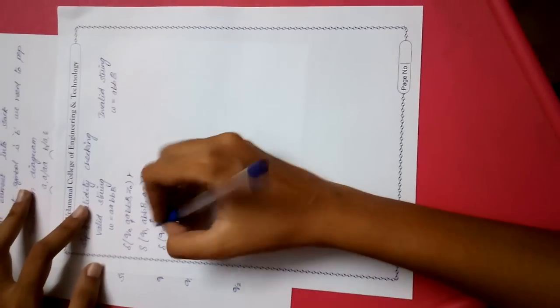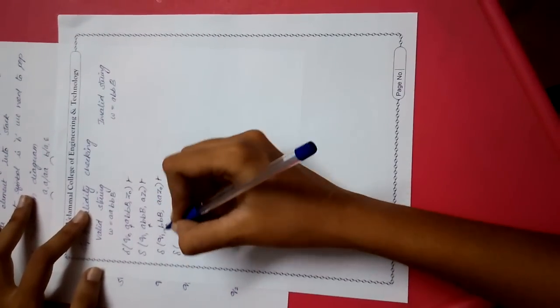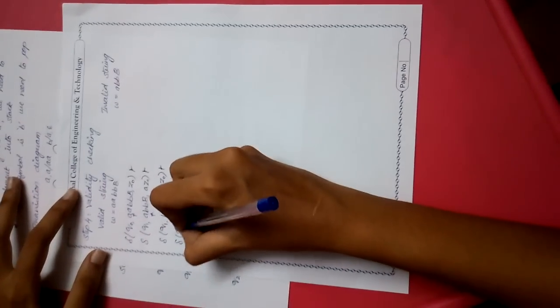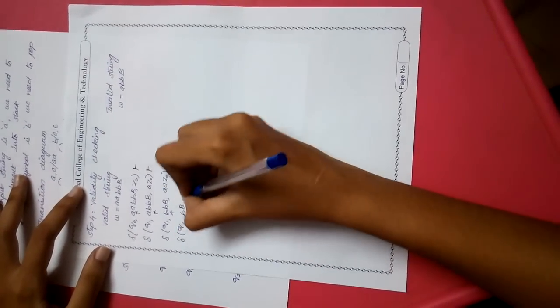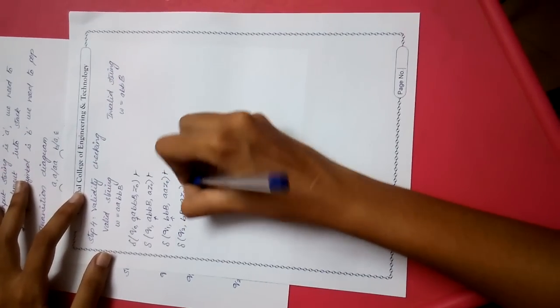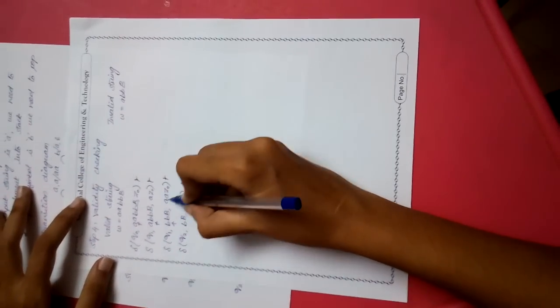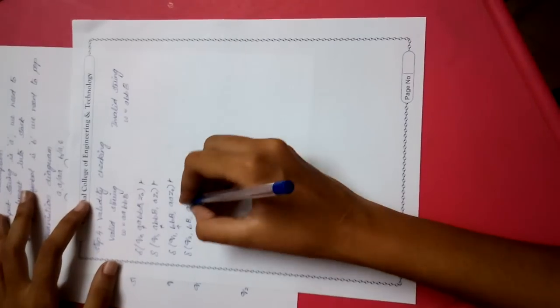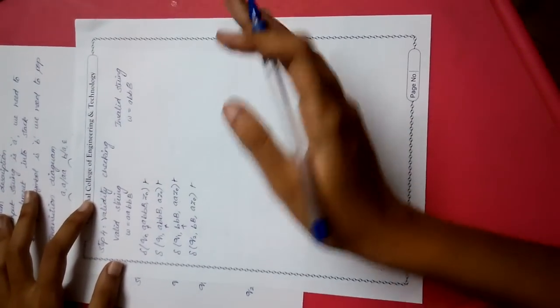A is pushed. Now the first instance of B, so the transition becomes Q2 comma B blank space A Z naught. Because for the first instance of B, the top of the stack gets popped, so for the first instance of B, the first A is popped.